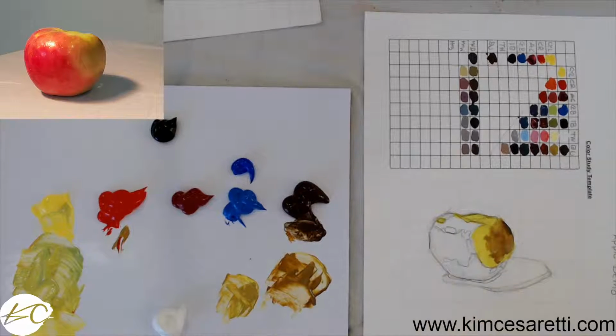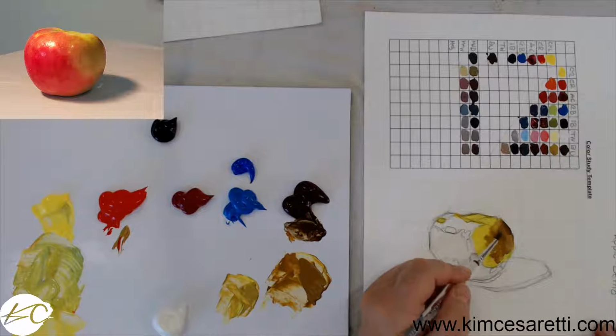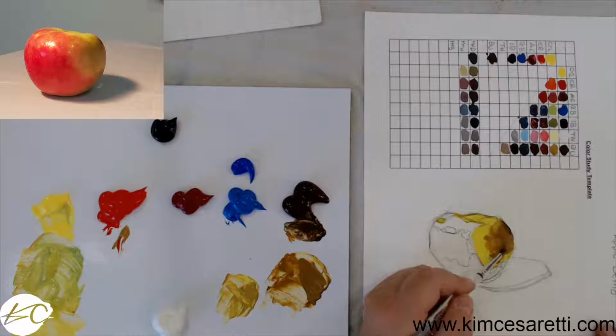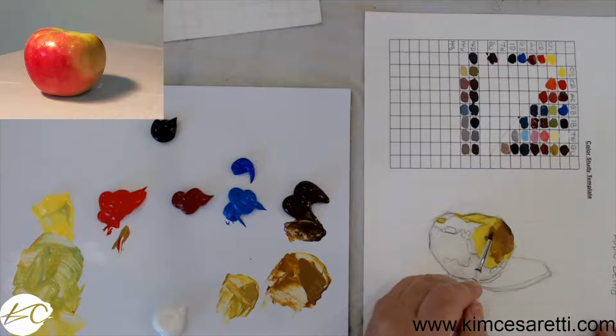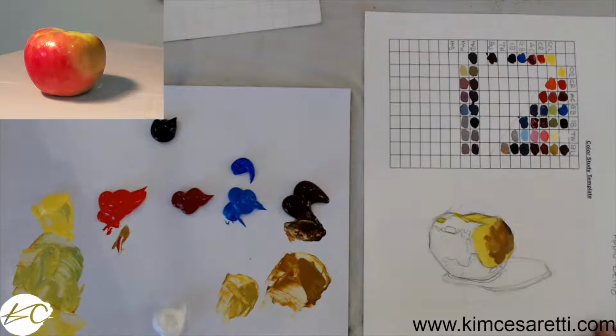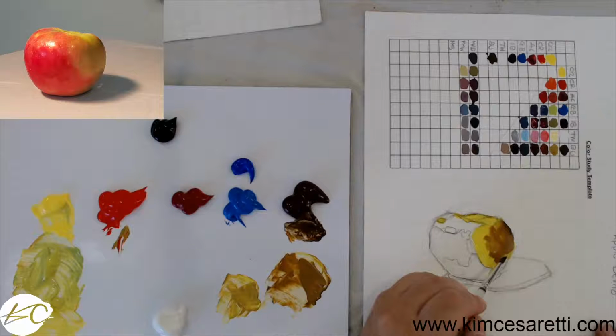Here. A little bit darker. Add another layer.